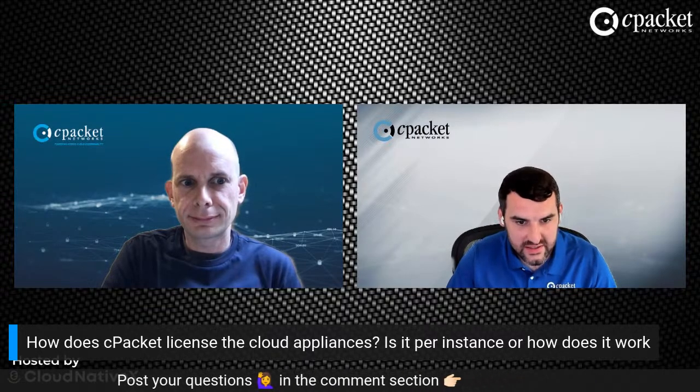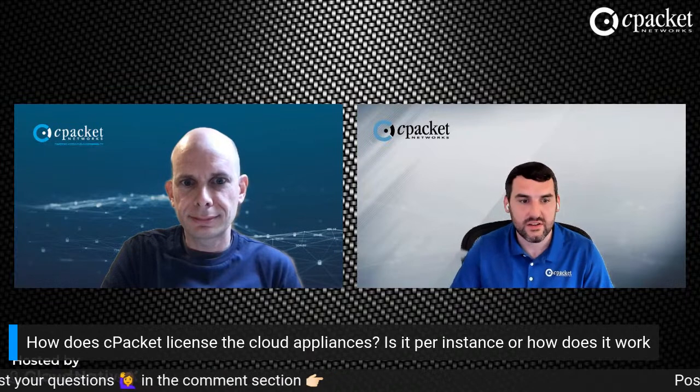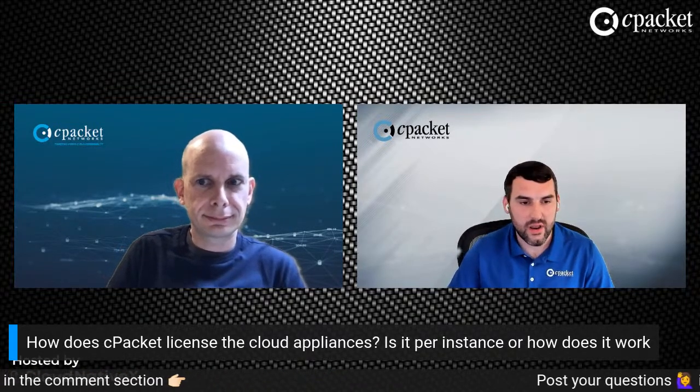How does cPacket license the cloud appliances? Is it per instance, or how does it work? That's a great question. I'll take that one.